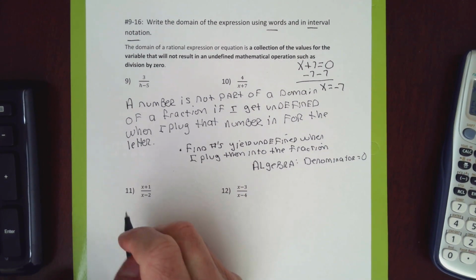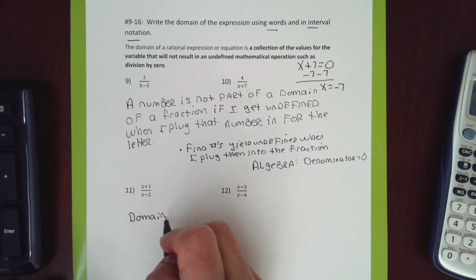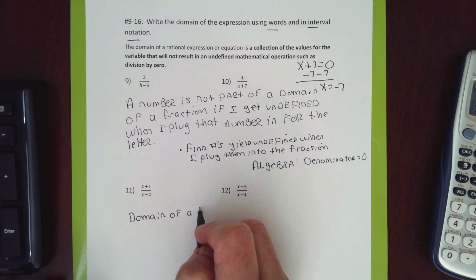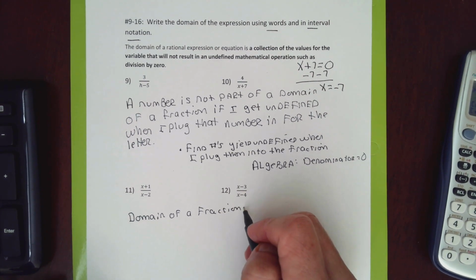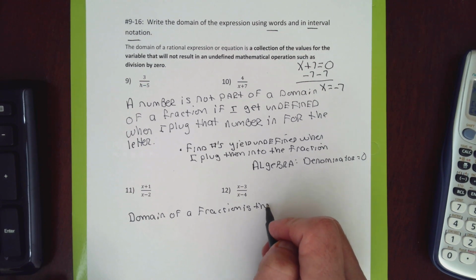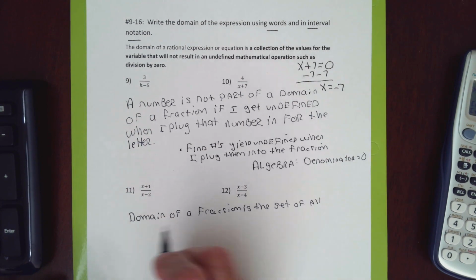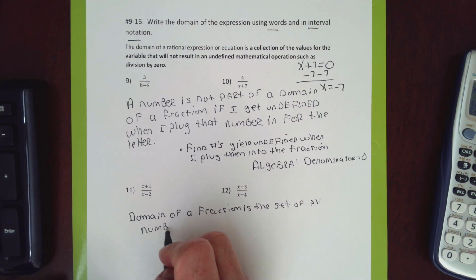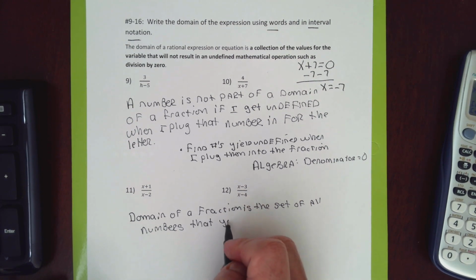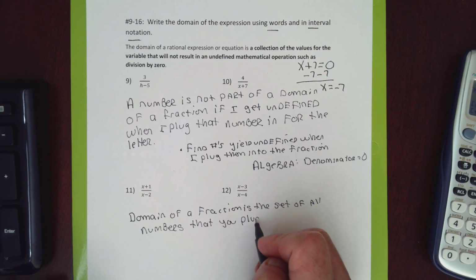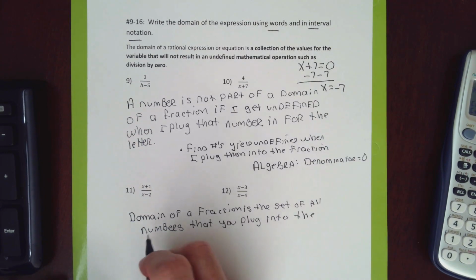I should probably write this up. And again, English is not my strength, so I'd say the domain of a fraction, and then I'll use a math word here, is the set of all numbers that you can plug into the fraction and not get undefined.